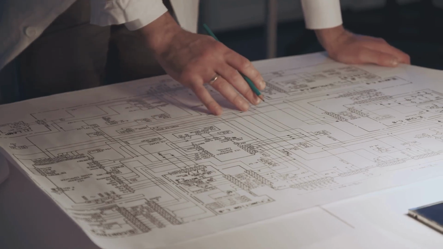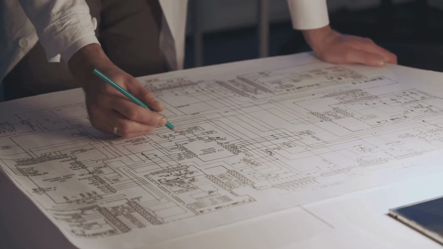And there you have it. A beginner's guide to linear quadratic regulator control. I hope this helps you grasp the basics of LQR and its significance in control systems.